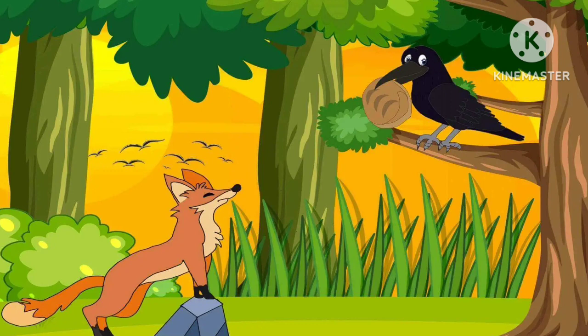The crow is now flattered, she thought. Wow, how kind of this fox, it is talking about my greatness and sweet voice with all other animals. I must prove that my voice is the sweetest. Let me sing a melody and make this fox friend of mine happy. Thinking so, it opened its beak and started singing. Caw, caw, caw.